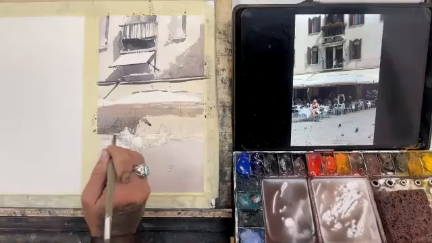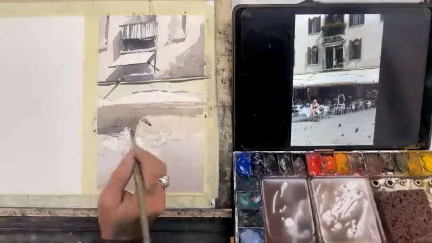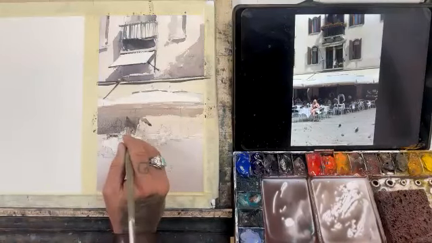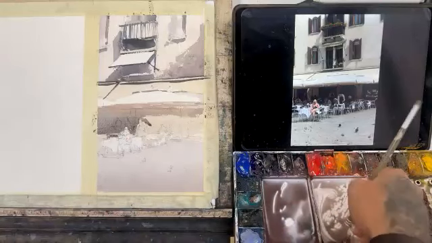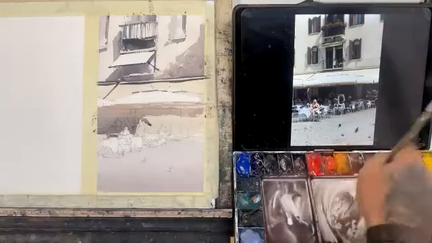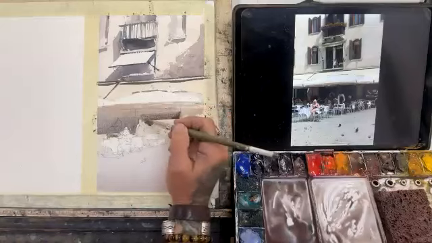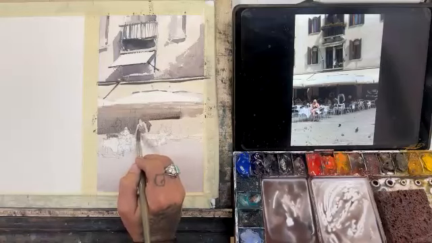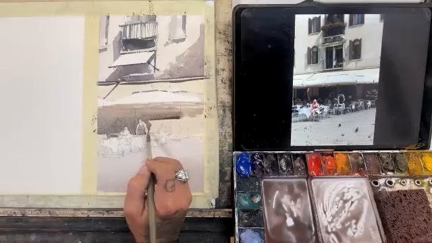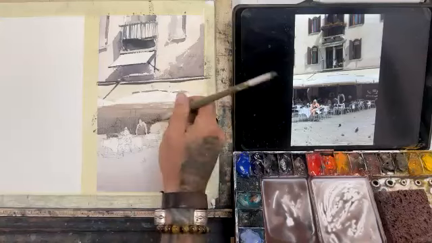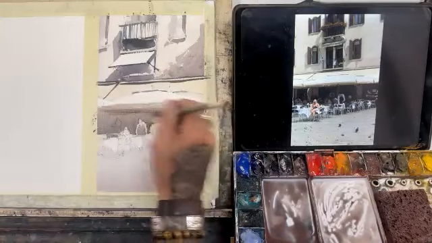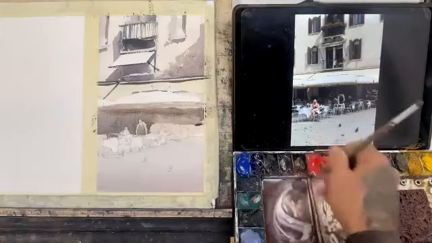And as these tables go back, I can put in the dark underneath him here. Oh, I got a bad batch of paper.